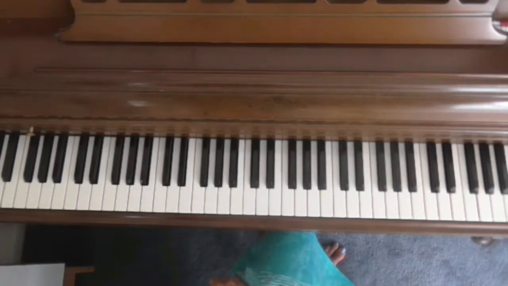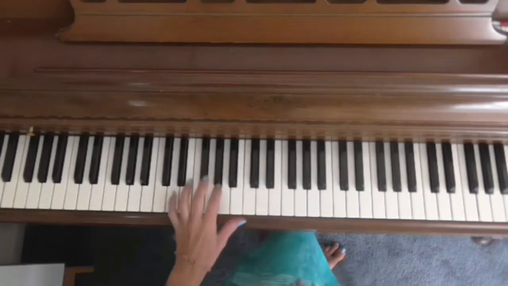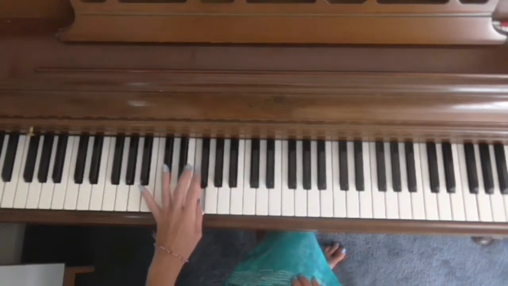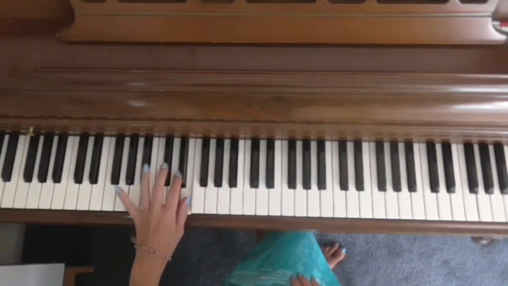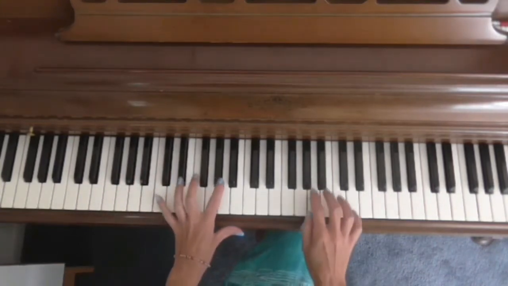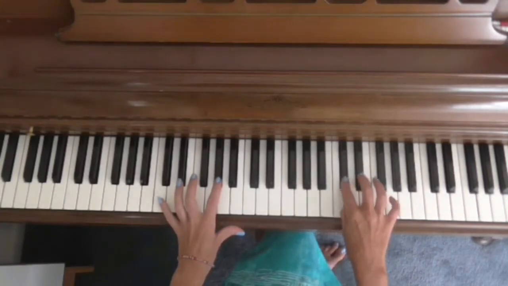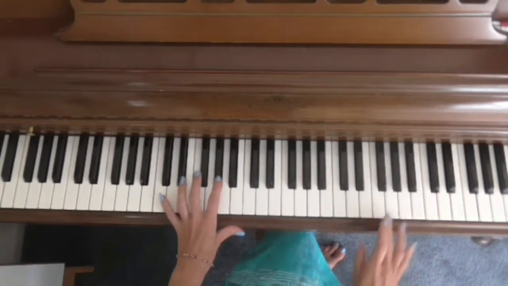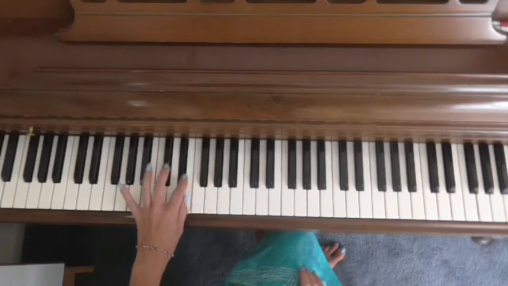First, let's establish our A flat mirror image scale. Okay, our A flat mirror image. Here's our A flat major and our A flat mirror.